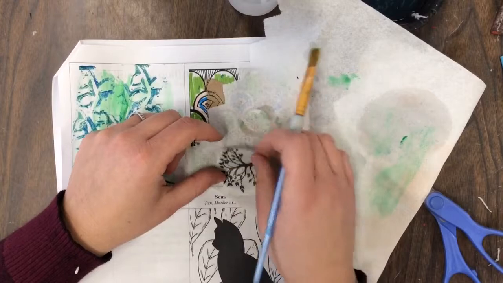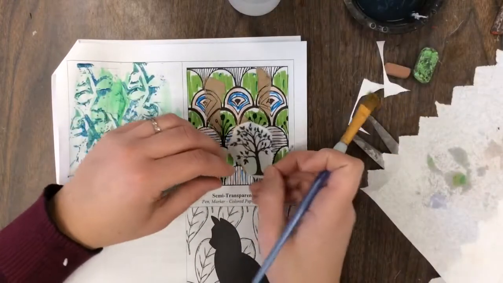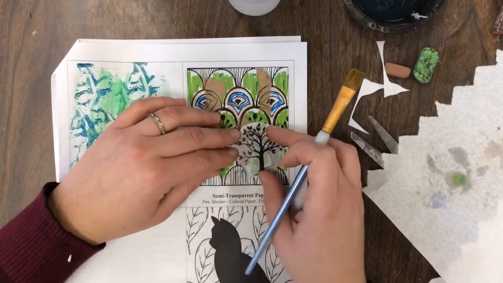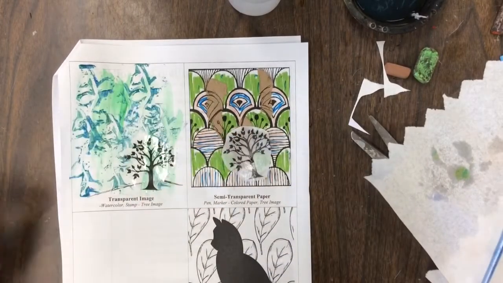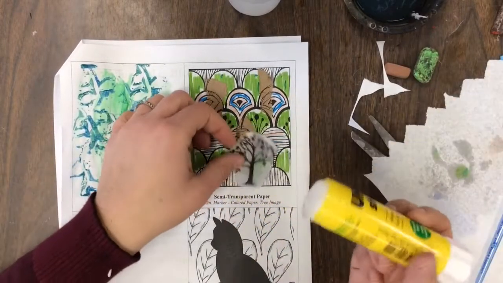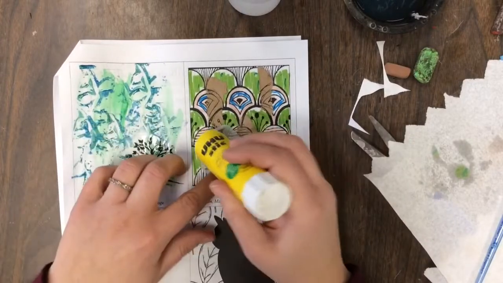Okay. Now watch. You're like, what does that do? Look, you can see through it. Isn't that fantastic? So how do we get this down? Glue stick or glue sponge. I'm just happily going to use the glue stick.